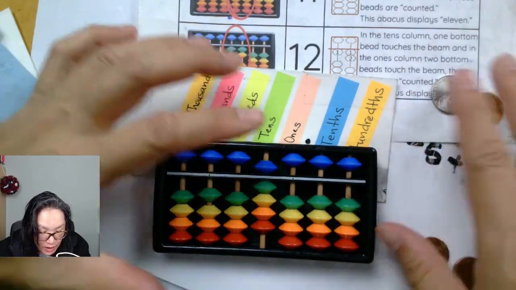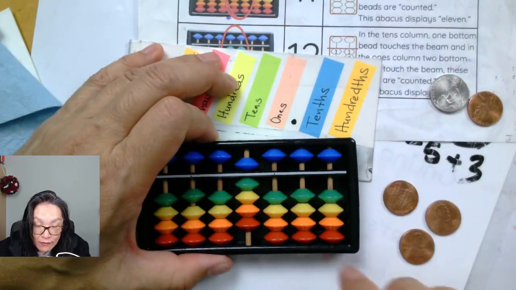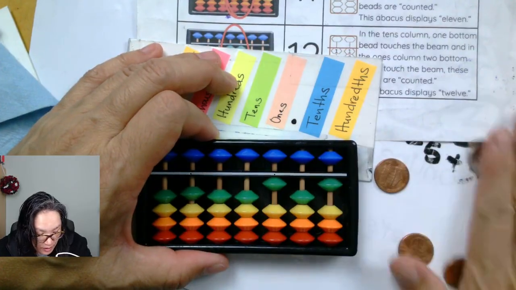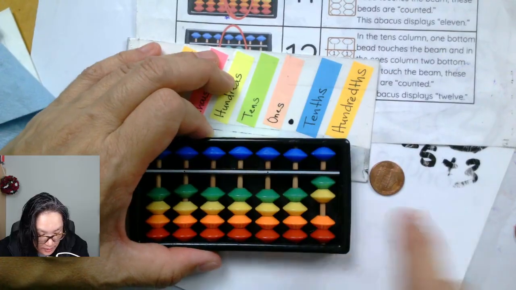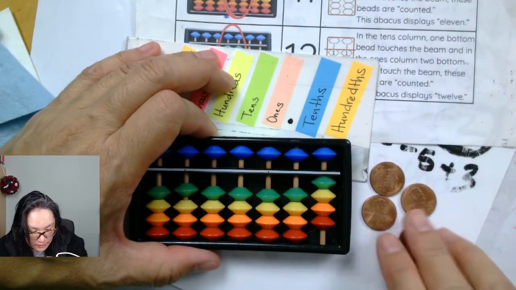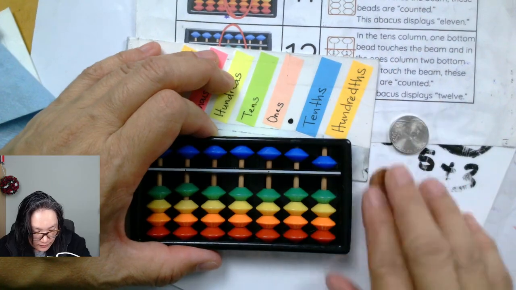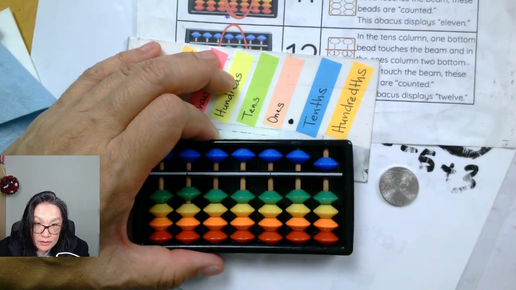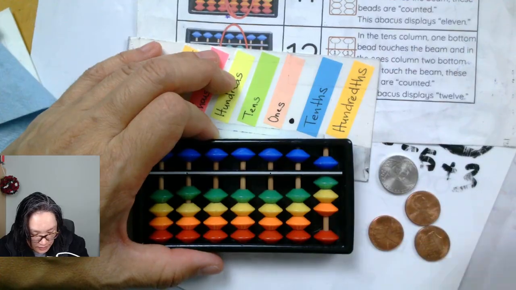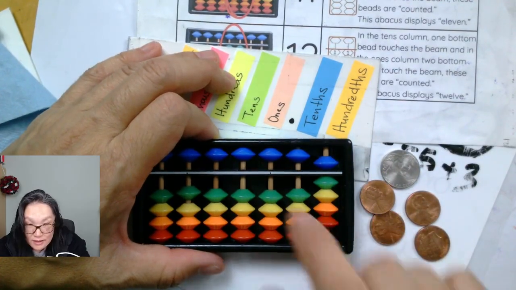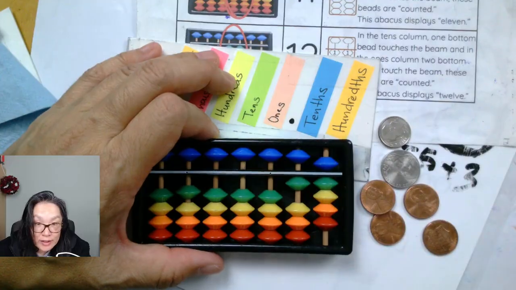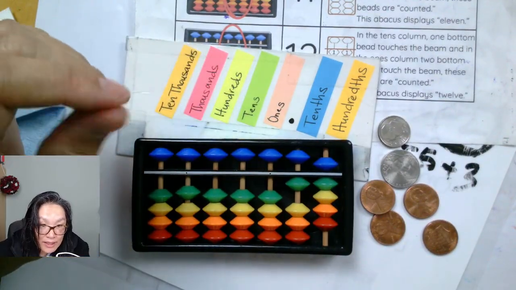If I wanted to really utilize money, like we have, this would be $1 and 1 cent. That would be $1, 1 cent. 2 cents. 3 cents, 4 cents, and then 5 cents. 6 cents, 7 cents, 8 cents, 9 cents. That's 9 cents. If I needed 10 cents, I have a 10 cent bead here. This is 10 cents, so it would look like that. So it'd be 19.